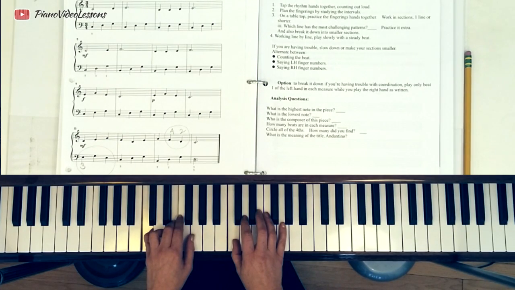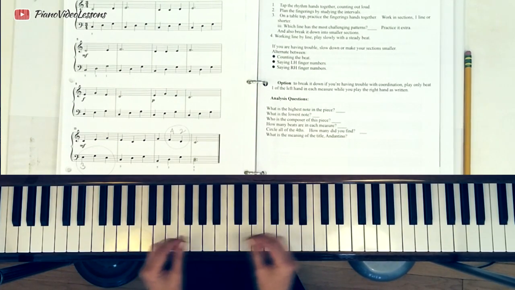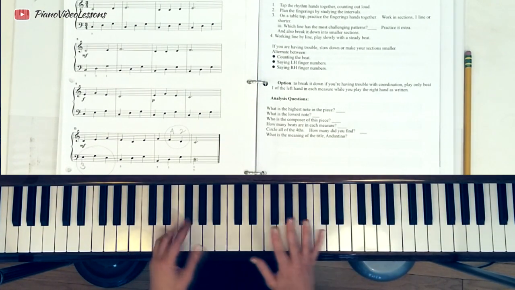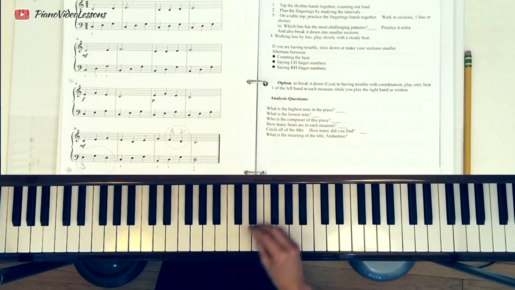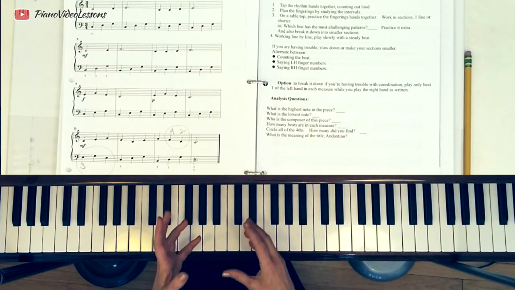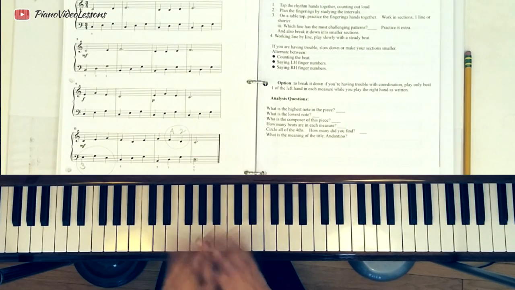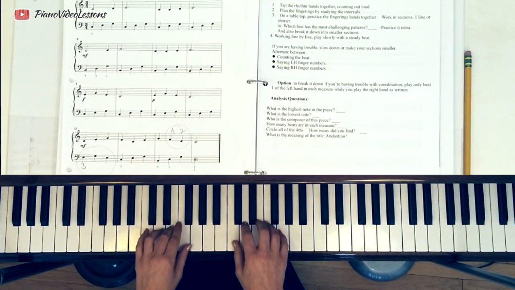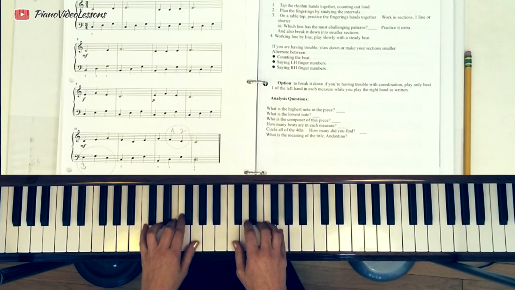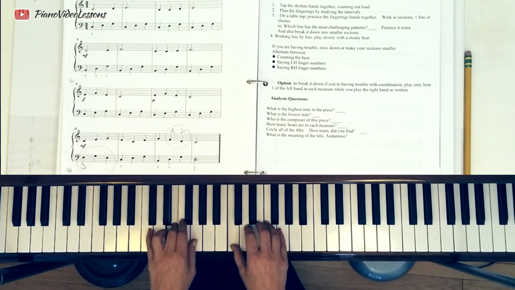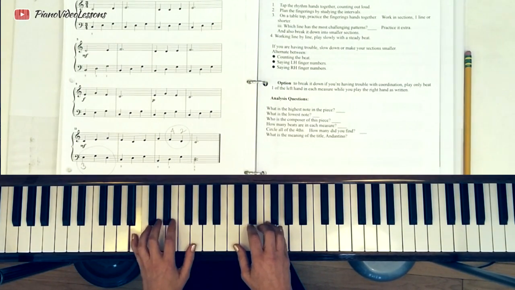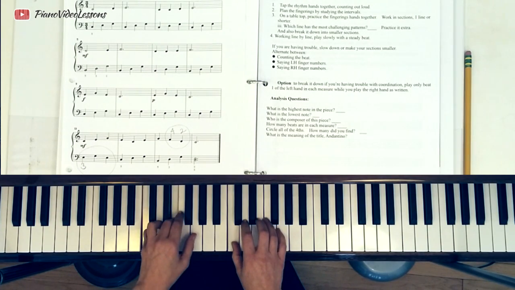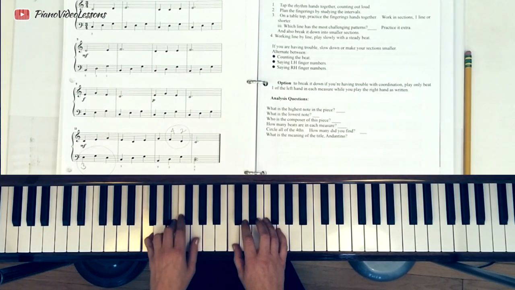So anything that gives you trouble, take it apart. Do it slower. Work on just one hand. Work on just the other hand. Work on saying finger numbers while you play. Play it slower. Play smaller sections. You can do it. So now we'll try the entire last line and focusing, paying attention to the feeling. And it's mezzo forte, which is how I was playing that.